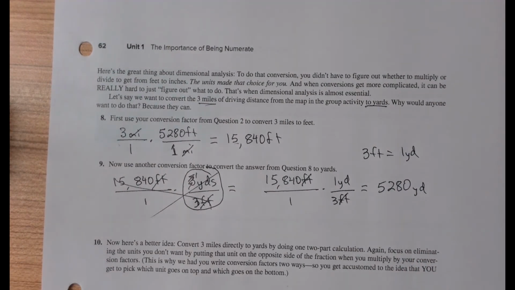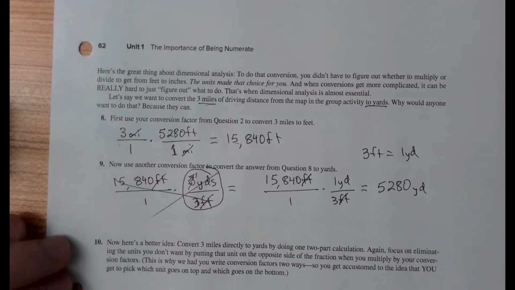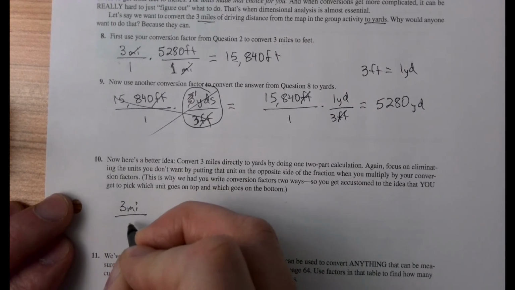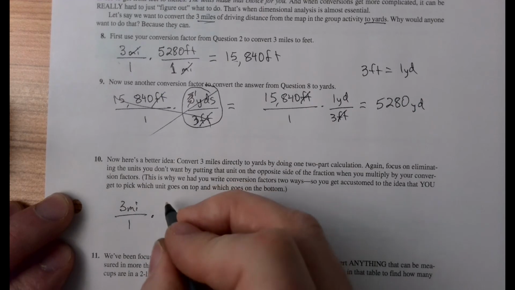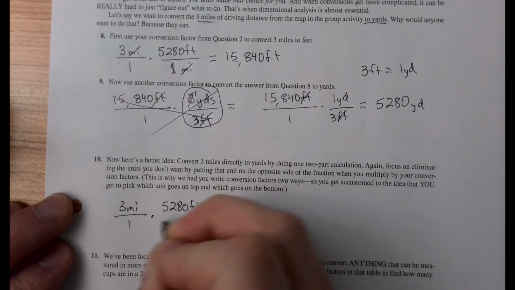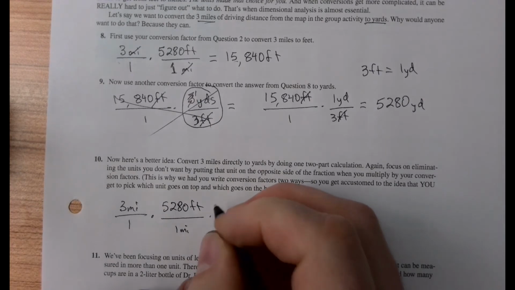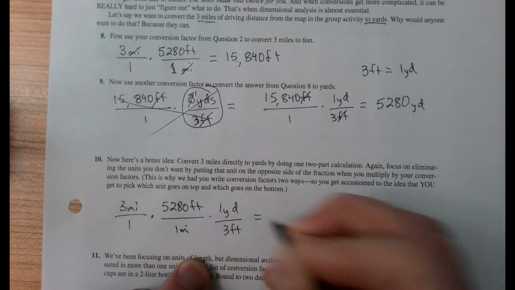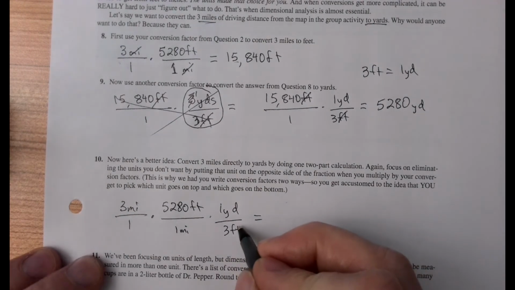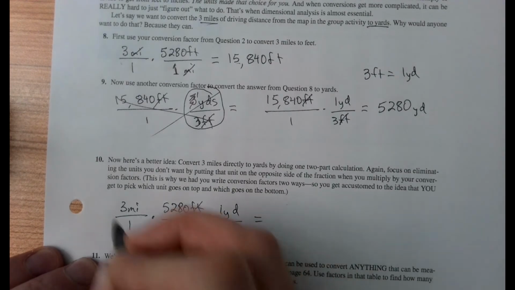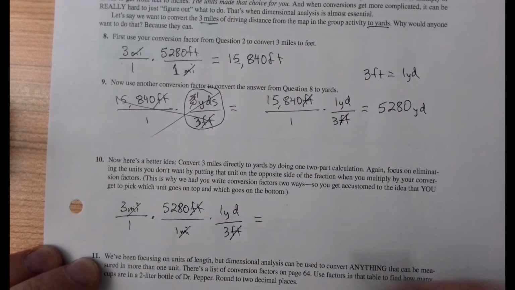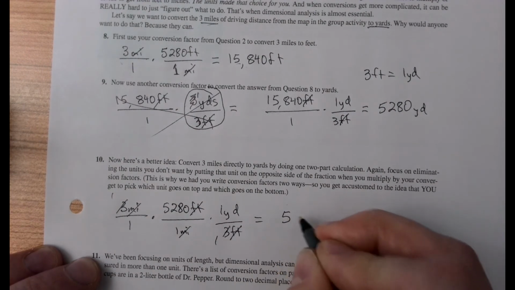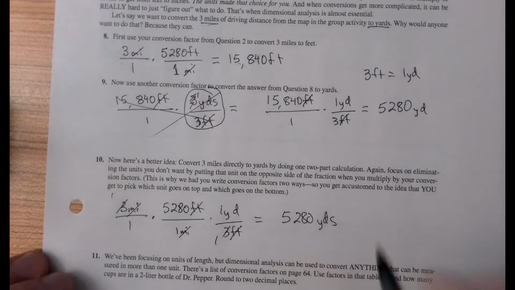Okay, so it turns out we could have done this all in one fell swoop. So we could take the 3 miles, and we could just multiply by each of these conversion factors. So we've got the 5,280 feet over 1 mile, and then we've got the 1 yard divided by 3 feet. And here we can look through all of our units and we can say, oh, look, these feet cancel with these feet, these miles cancel with these miles, and we're left with yards. We can also note that 3 divided by 3 is 1. So here we are at 5,280 yards as our final answer.